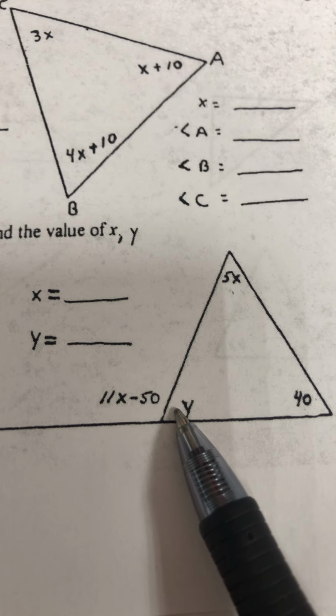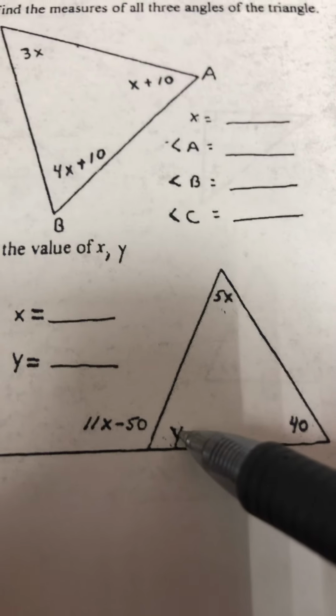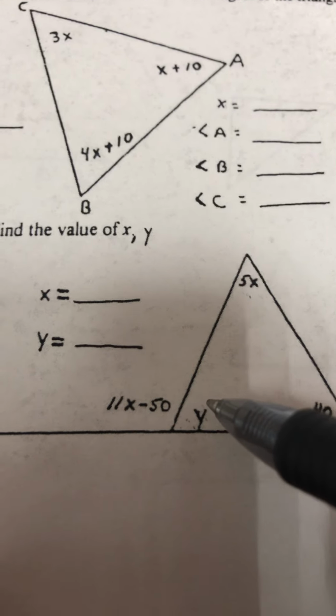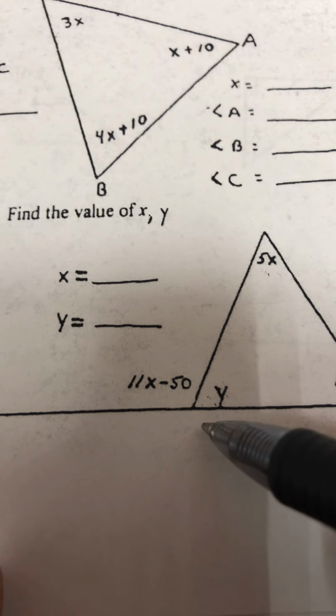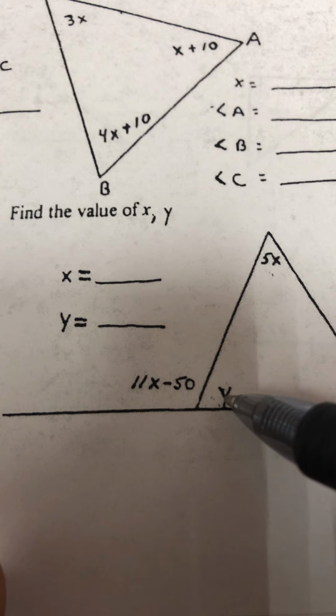And then for your y here, you're going to have 180 minus this equals that.